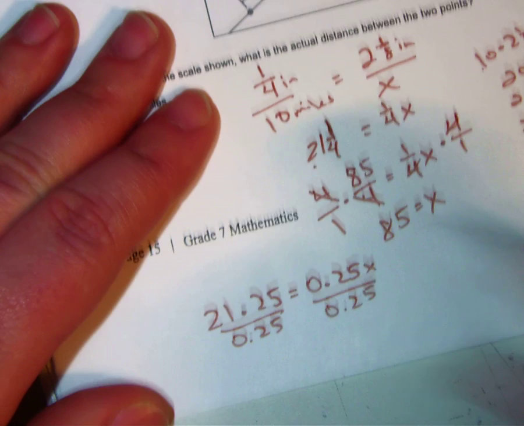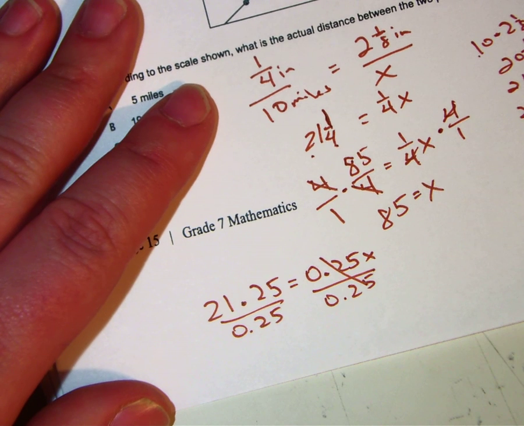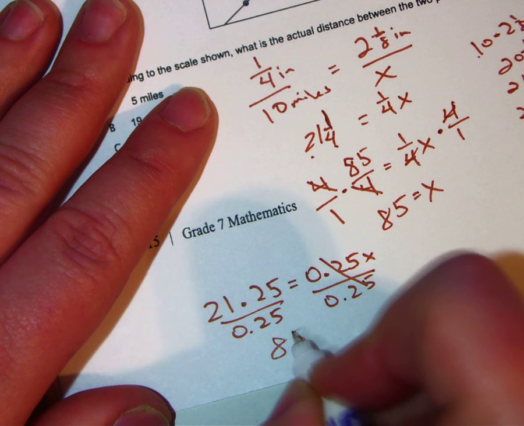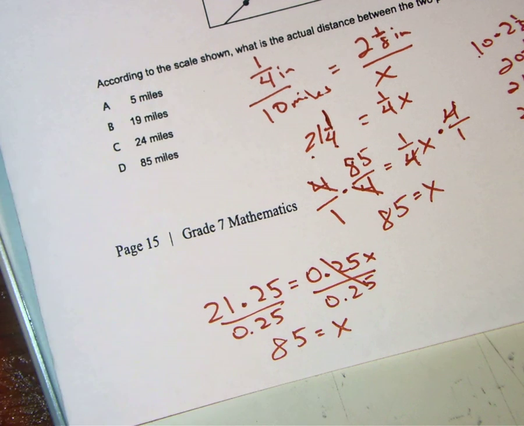This would cancel. And if you use your calculator, 21.25 divided by 0.25 equals 85. So once again, your answer is 85, which is D.